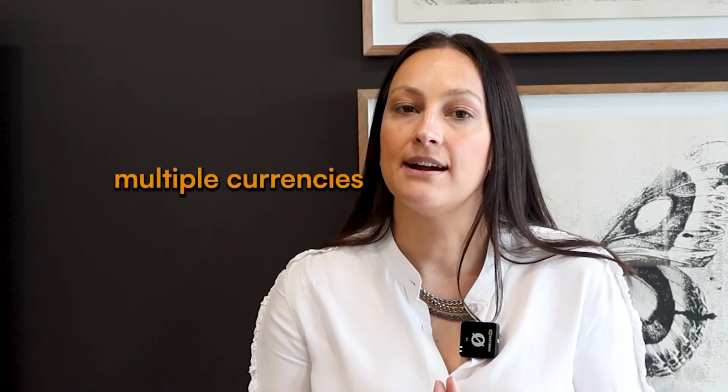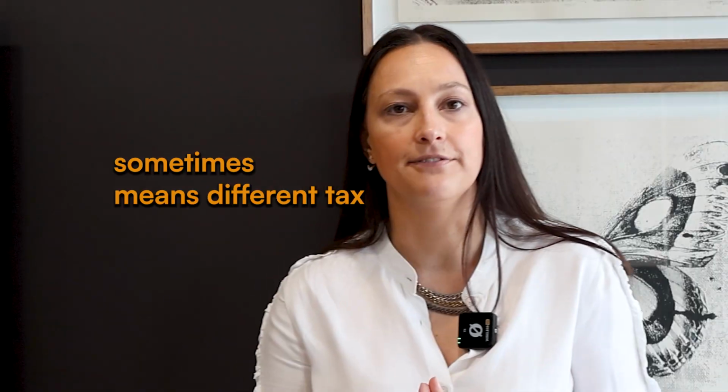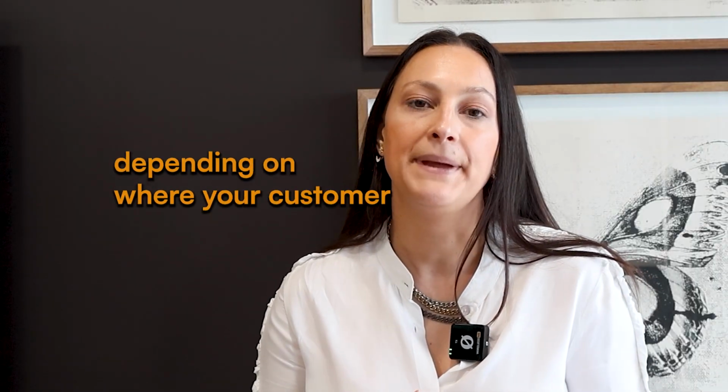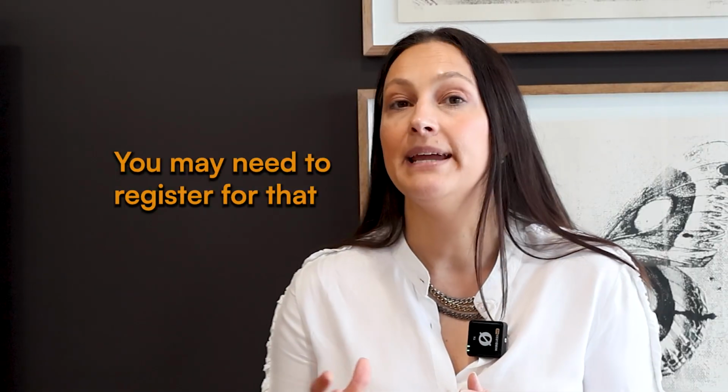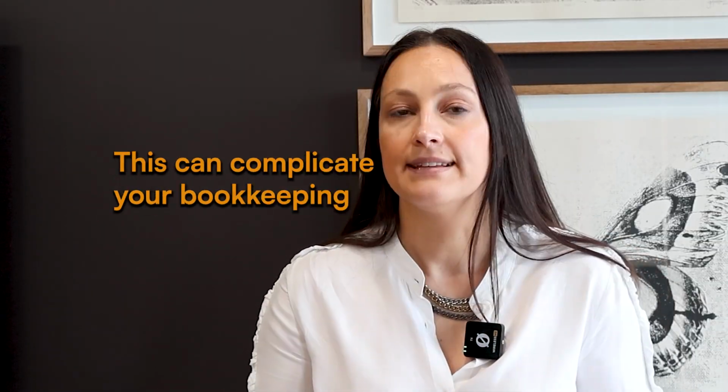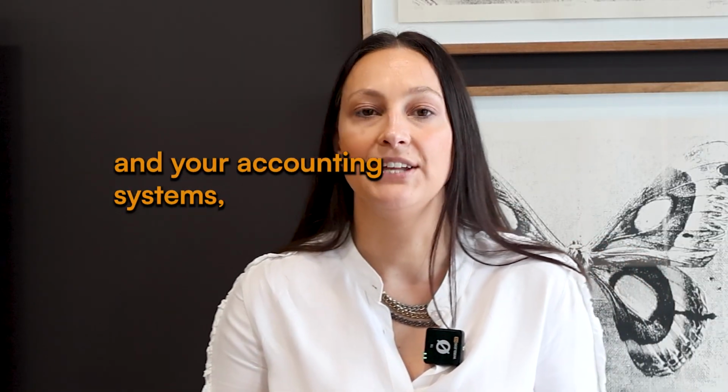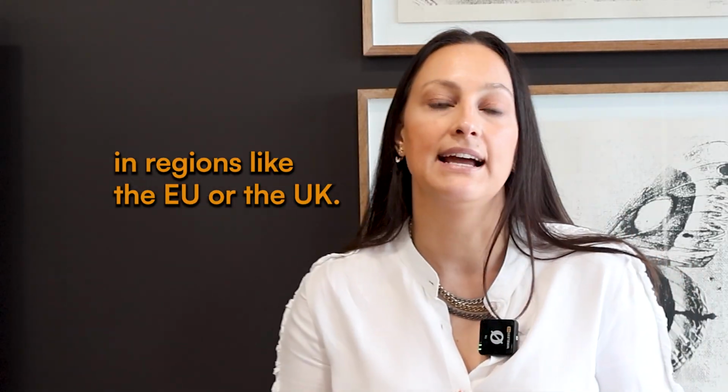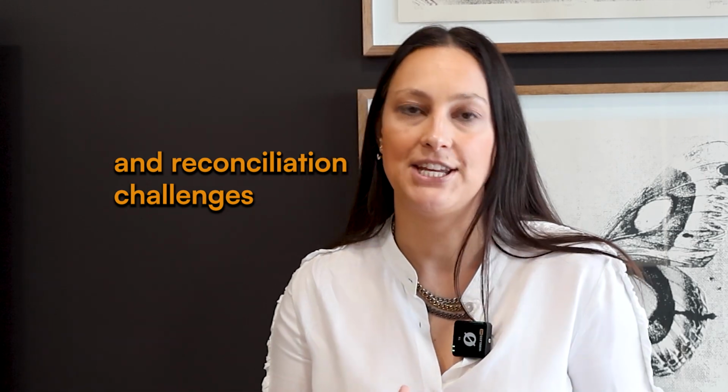Complex tax and compliance requirements. Operating in multiple currencies sometimes means different tax rules apply depending on where your customer is based. You may need to register for VAT or collect sales tax in certain regions. This can complicate your bookkeeping and your accounting systems, especially if you're selling in regions like the EU or the UK.